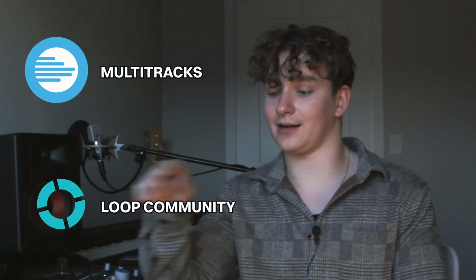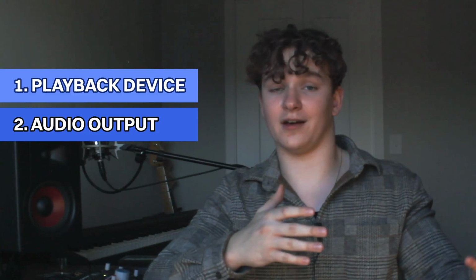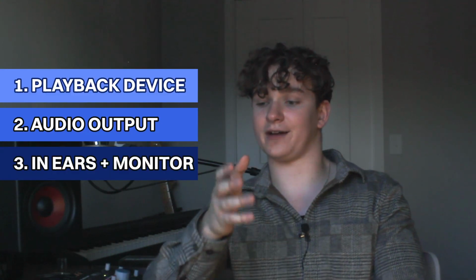And the fourth thing you need is the actual multitracks. So I mentioned two earlier. They have their own playback apps, Multitracks.com and loopcommunity.com. The goal is simple. Use tracks that match the original song and then mute whatever your band is already covering, because at the end of the day, your band is still contributing way more than the multitracks will contribute. So this whole setup comes down to a device and software to run the multitracks, audio out to the soundboard, in-ears, and a tracks provider.